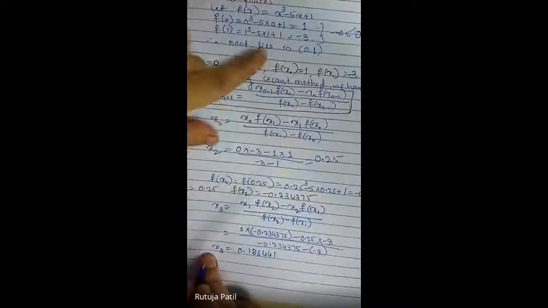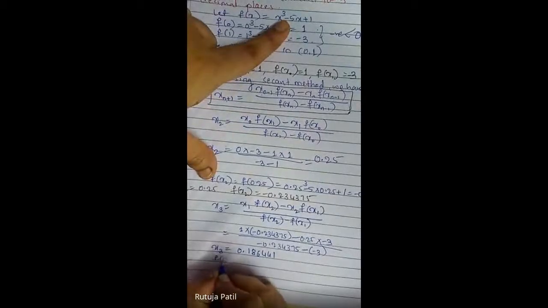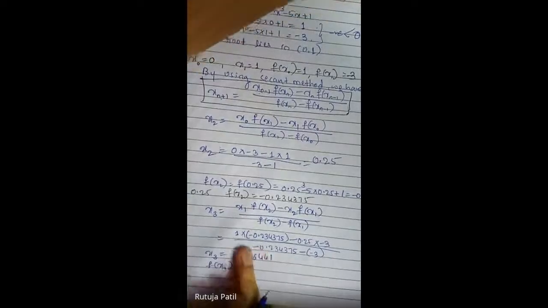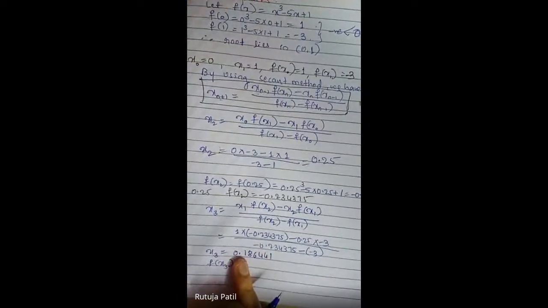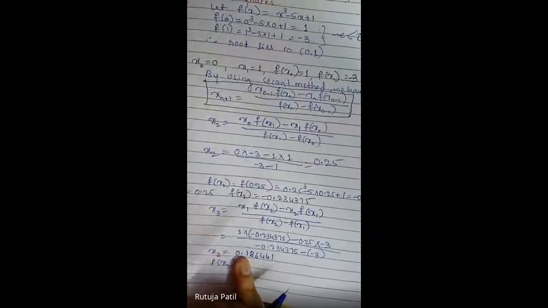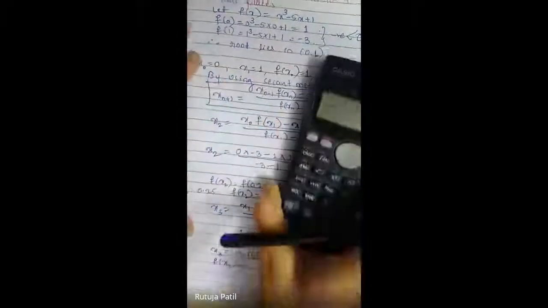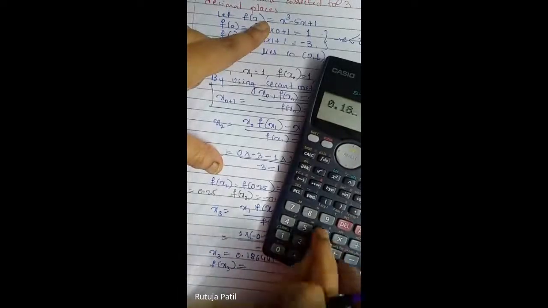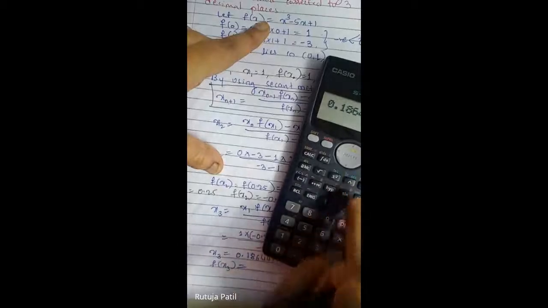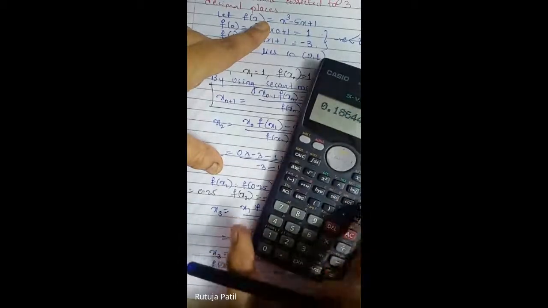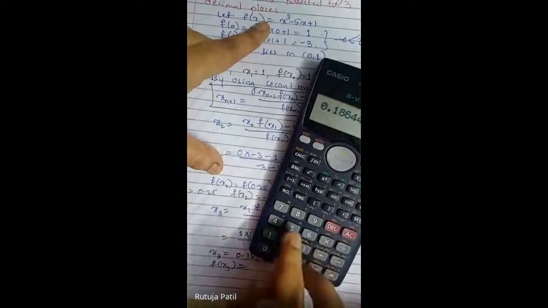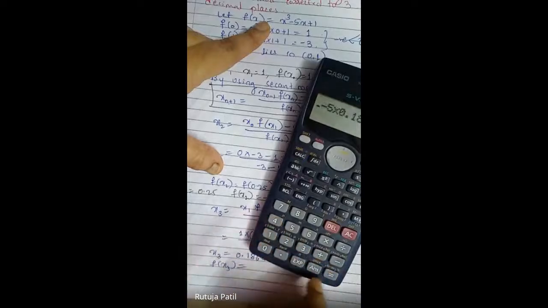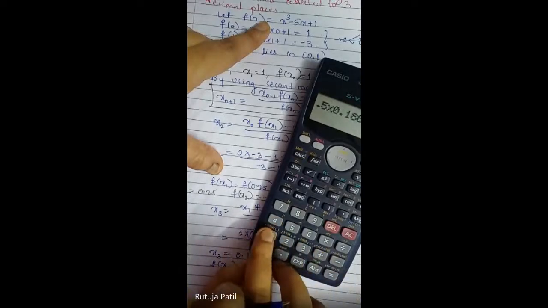Substitute this value of x3 in this equation and find the f of x3. So whatever x3 we are having here, we need to substitute this value in this equation, right? Now substitute x3 in this equation, that is 0.186441 to the power 3 minus 5 into 0.186441 plus 1.